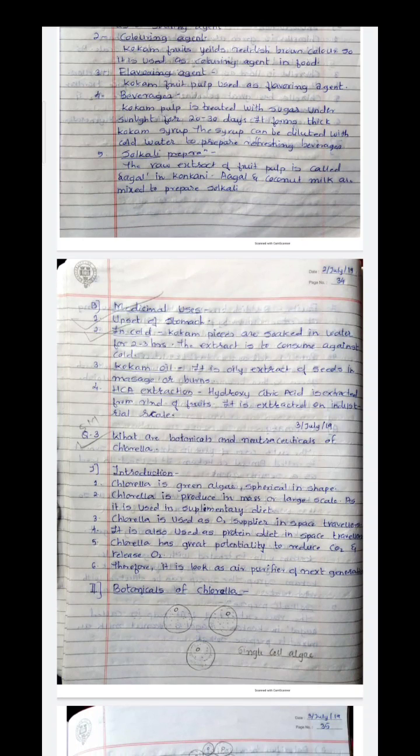The medicinal uses of garcinia are that it is mostly used in curing stomach disorders, and also it is used in cold conditions. The kokum oil, which is prepared from the seeds, is used in massaging or in burns, and for industrial purposes kokum is used for the extraction of HCA, that is hydroxycitric acid.